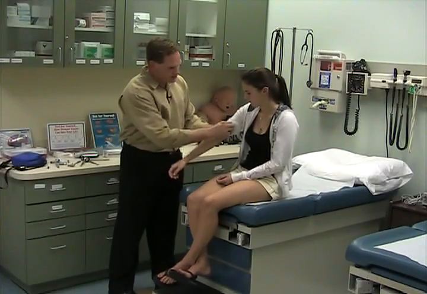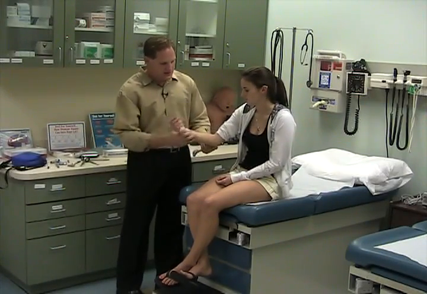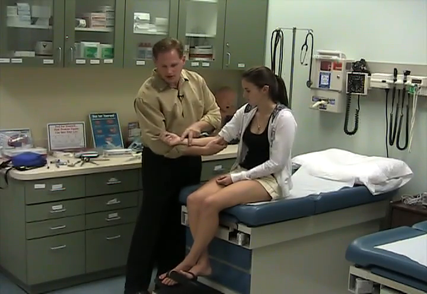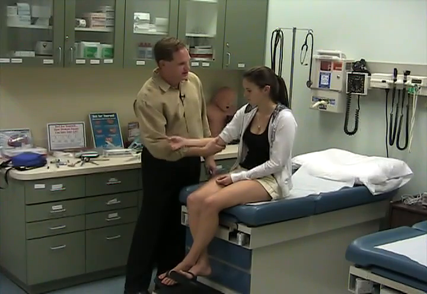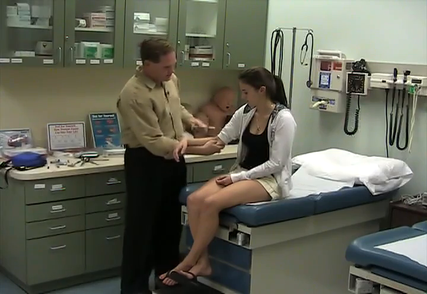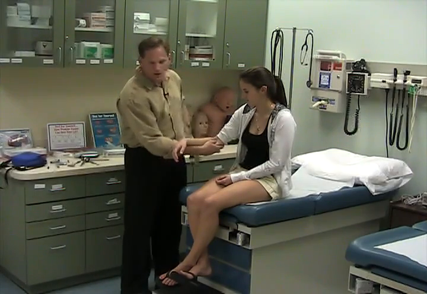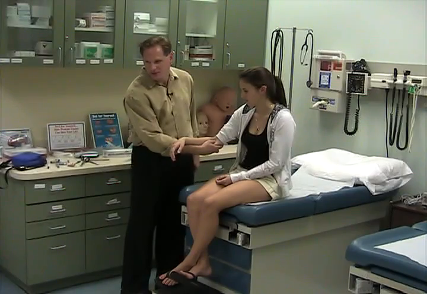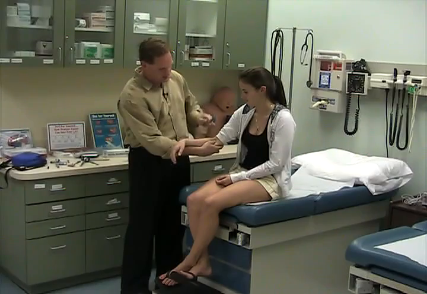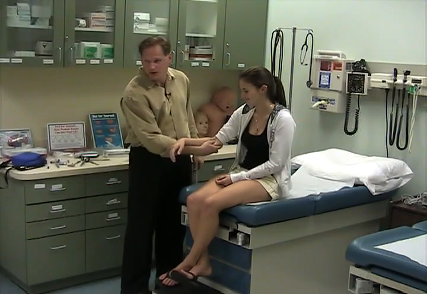The next one is the biceps tendon. For the biceps tendon, you're going to have them bend their arm, and you're going to have them cradle their arm here. Relax your arm, make it really heavy. Now, put your thumb on the biceps tendon, and you hit your own thumb. It's a little painful, but notice how her arm contracted. See that? That's what we're looking for.